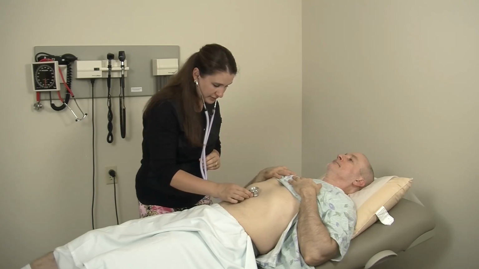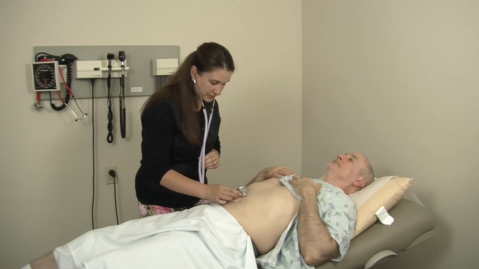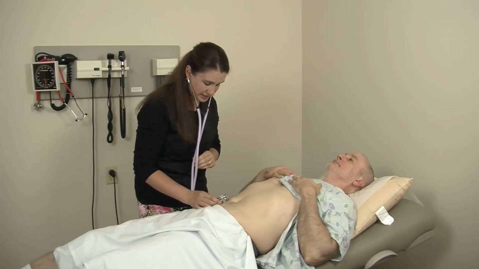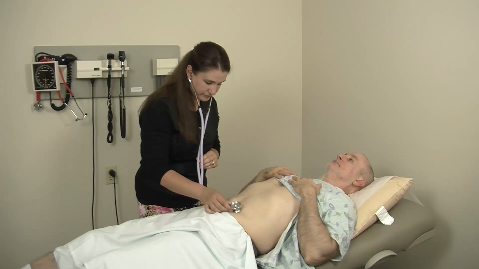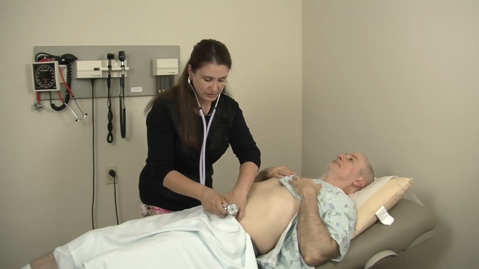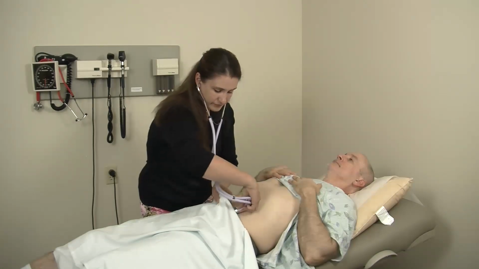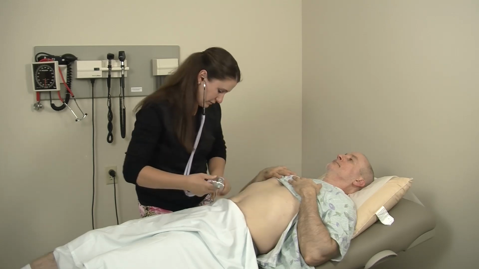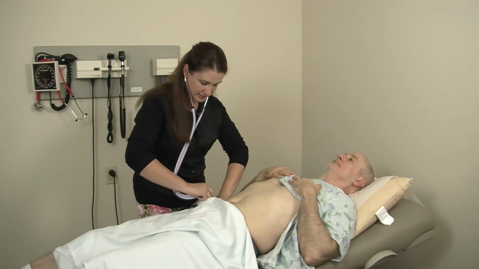This is for the aorta. And then moving a few centimeters down for the renals. Listening at the iliac arteries. And then palpating for the femorals. Good. And then palpating on the right side.